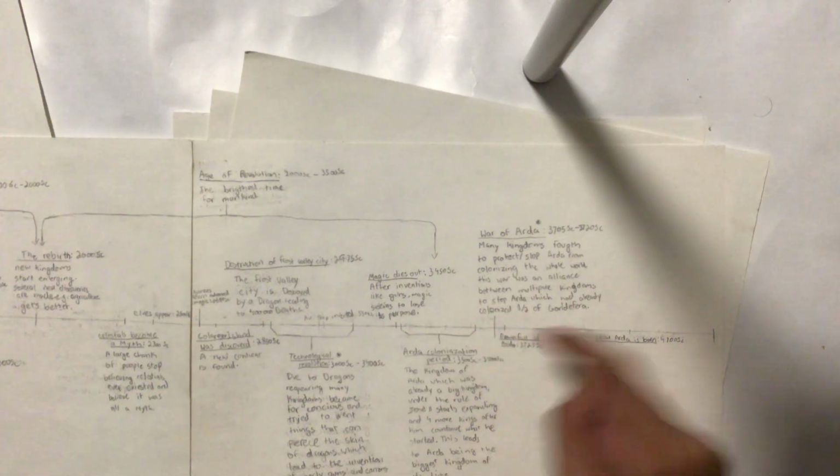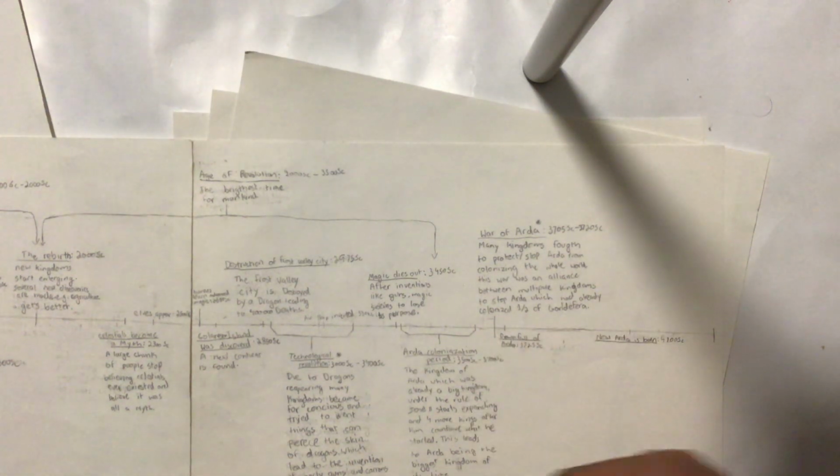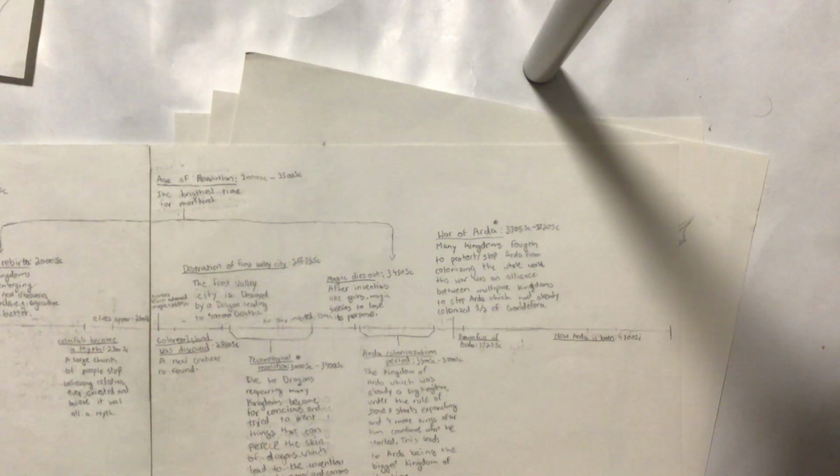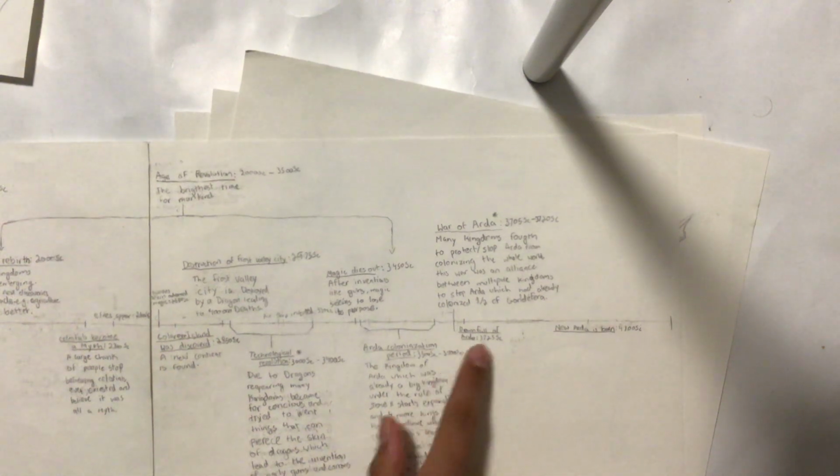This one mainly spans, this is more like a continental war, because I made it so Andefra is not as involved as Gondefra. The nation of Arda is on Gondefra, and it's the biggest kingdom on Gondefra. Anyways, many kingdoms fought to stop Arda from colonizing the whole world. This war was an alliance between multiple kingdoms to stop Arda, which had already colonized one half of Gondefra. So it had control of half of a continent. That's pretty big. And then the downfall of Arda.